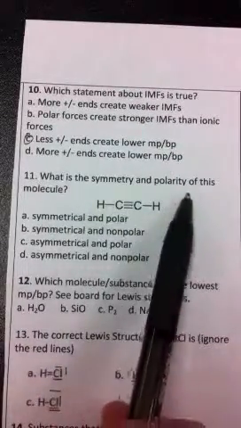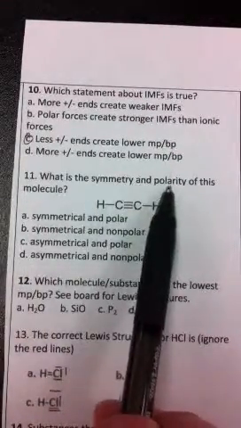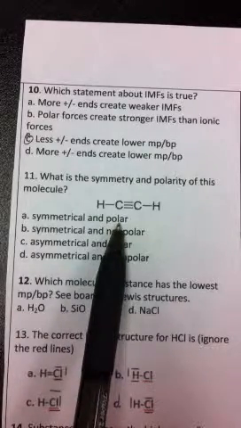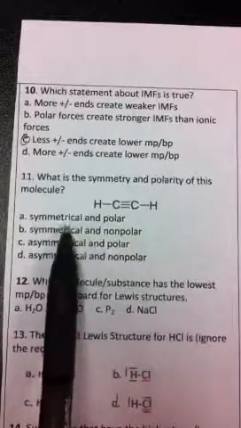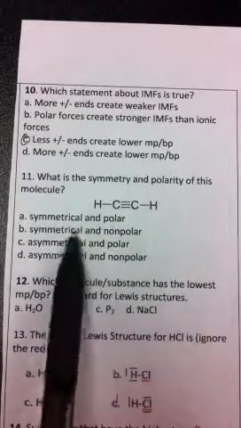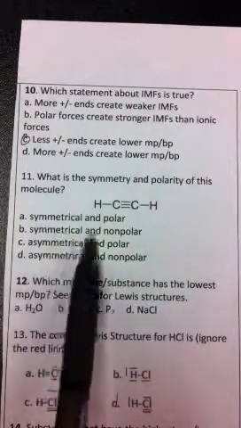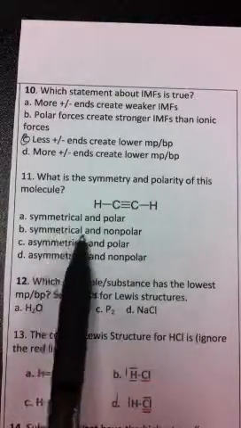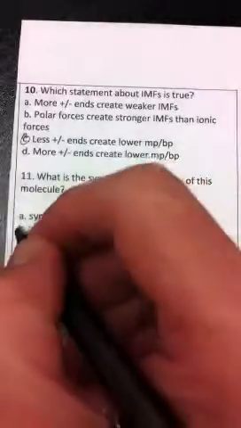11. What is the symmetry and polarity of this molecule? Polar means it's unequal, uneven on different sides or on opposite sides. Symmetrical means it's the same on each side. So symmetry and nonpolar kind of go together most of the time. So if you're looking at this molecule, this is symmetrical and nonpolar.